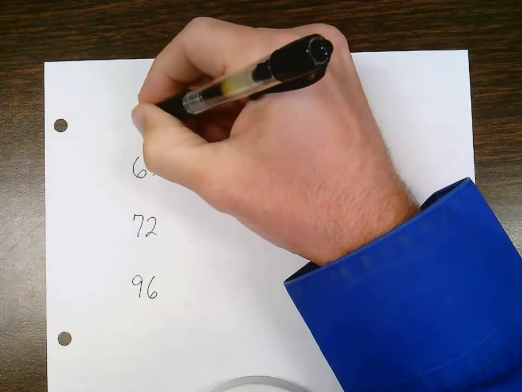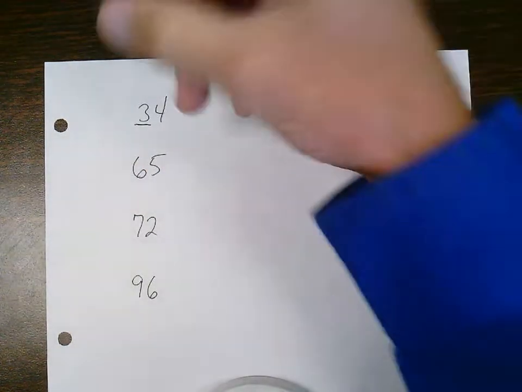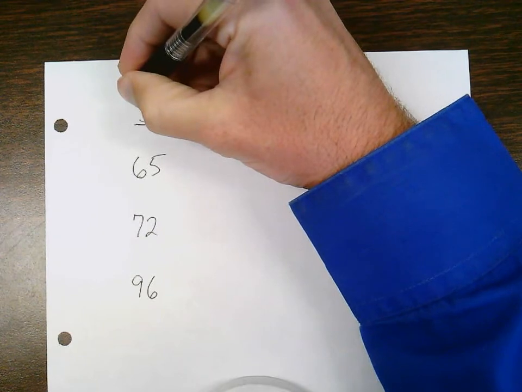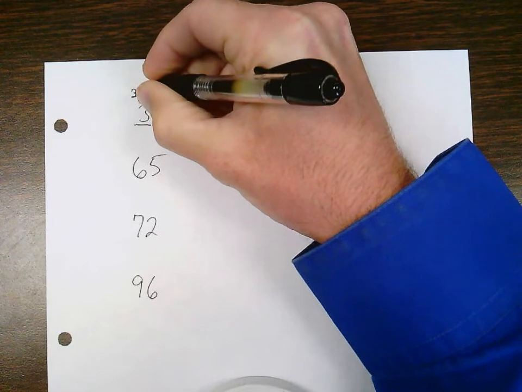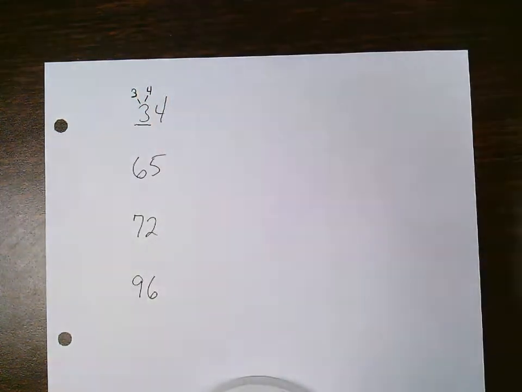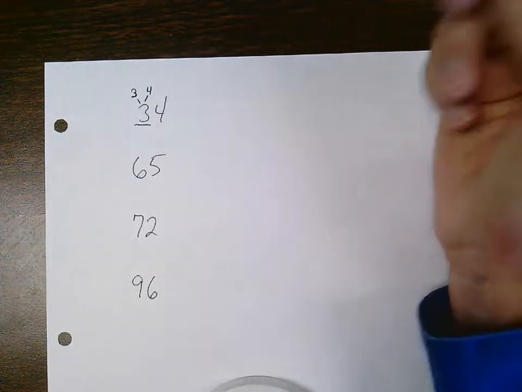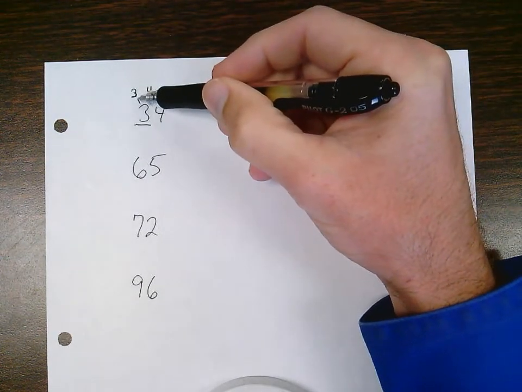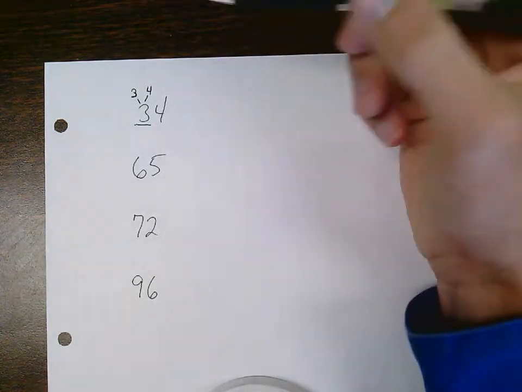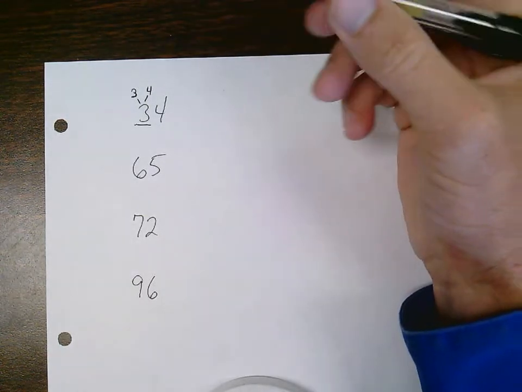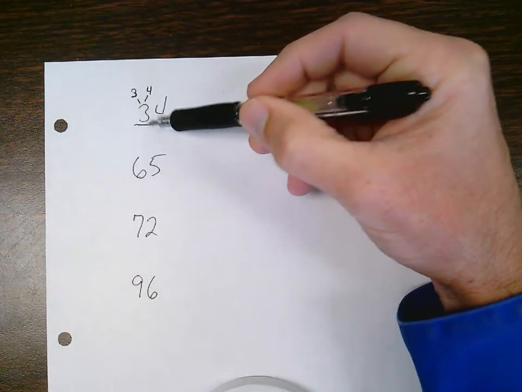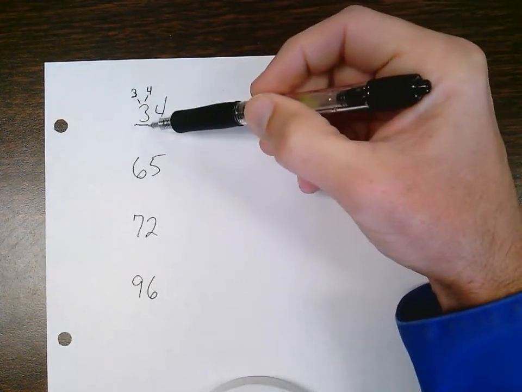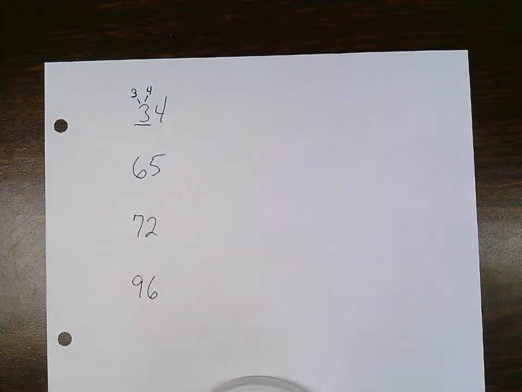The underlined digit has two options. It will either stay the same as a 3, or it will go up to a 4. So I always do that. I underline the tens place, and I show what the digit will stay or what the digit will go up to. So this will show me that my 34 is either going to round to a 30 or a 40, because that tens place digit is either going to stay a 3 or it's going to go up to a 4. So I underline that digit to show that.